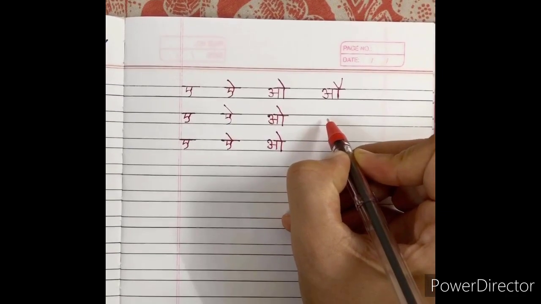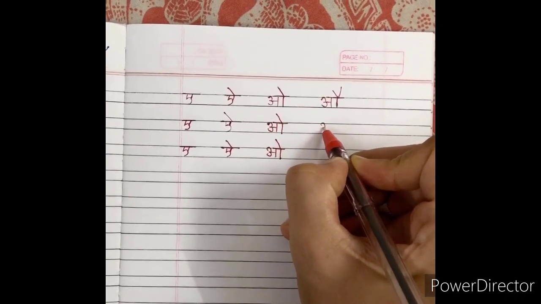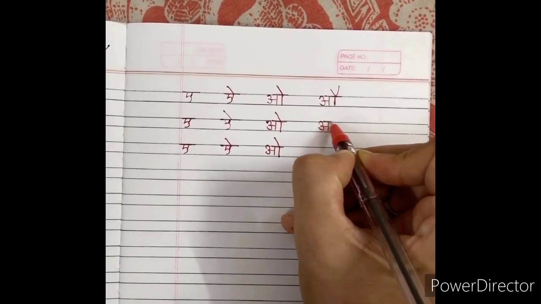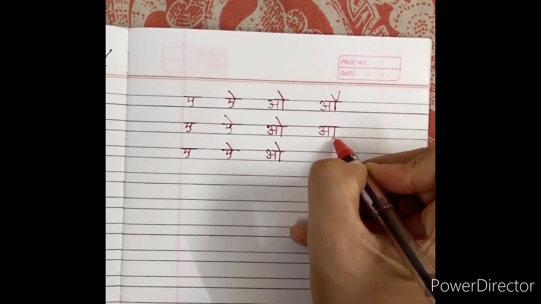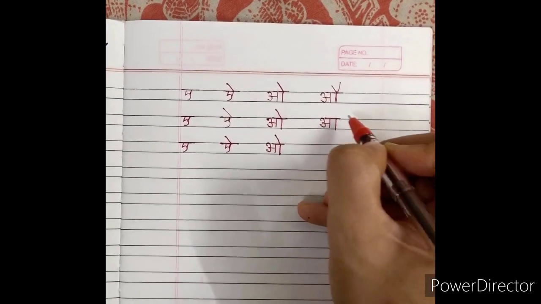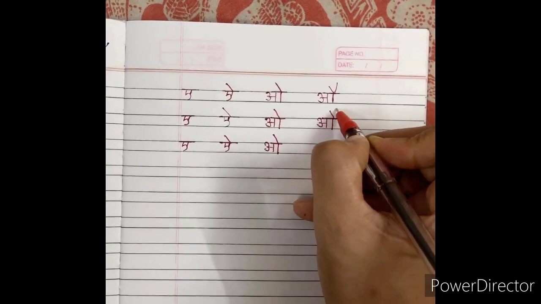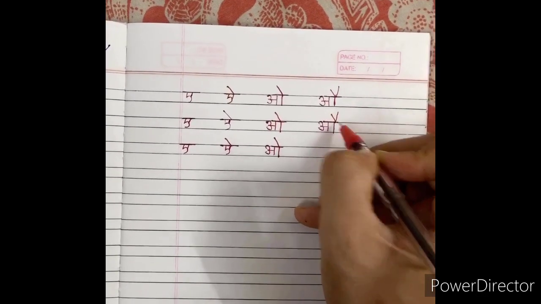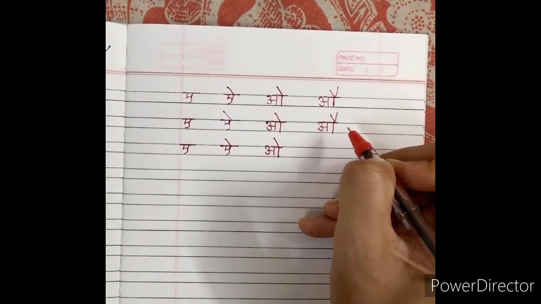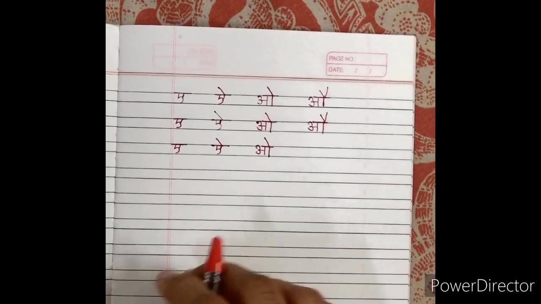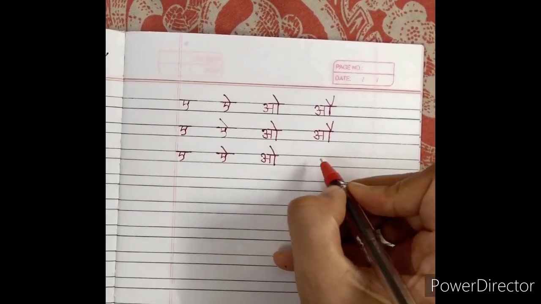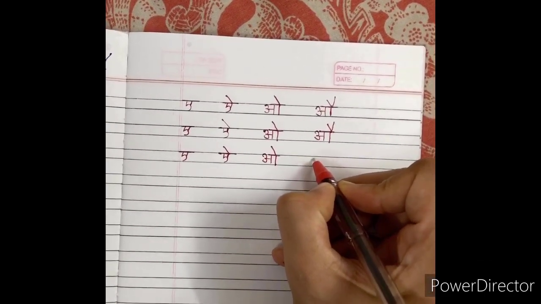Yes. Now let's write again. Write A. After A, make one more standing line. And 2 more slanting lines on the top. Au. Repeat after me. Yes, very good. Now let's write one more time.